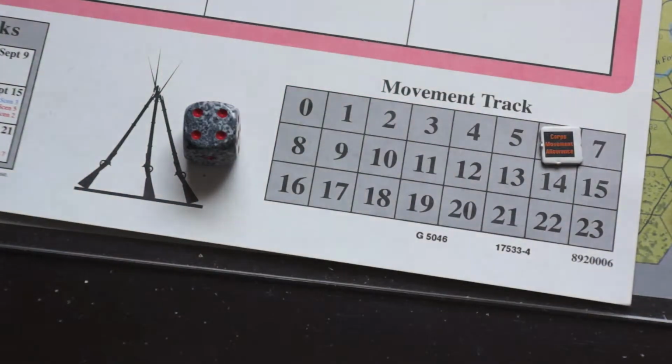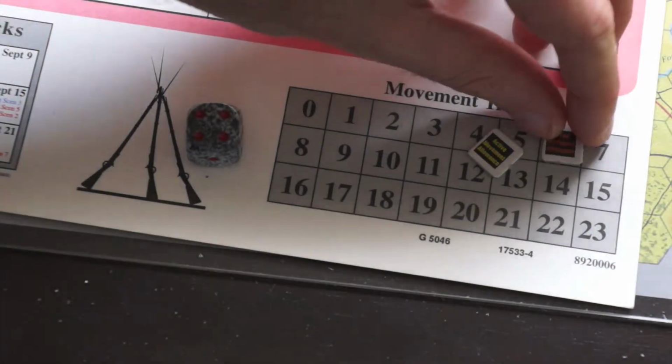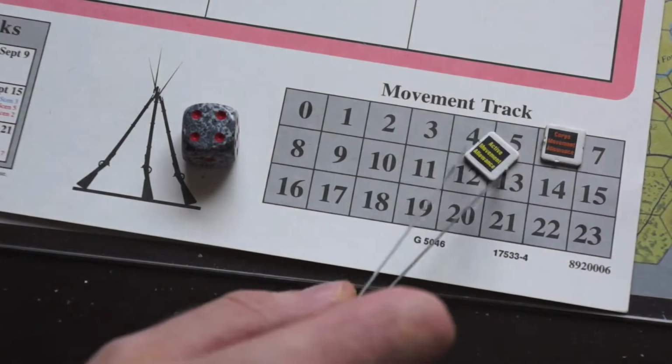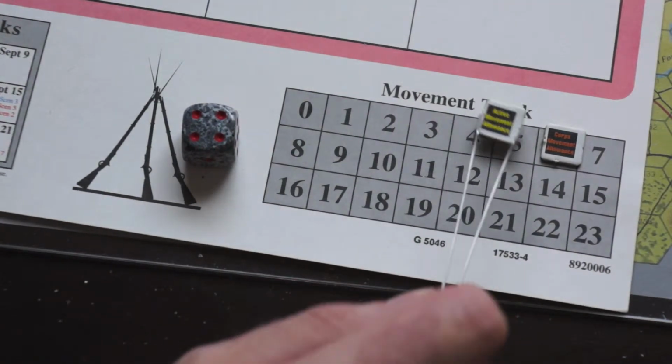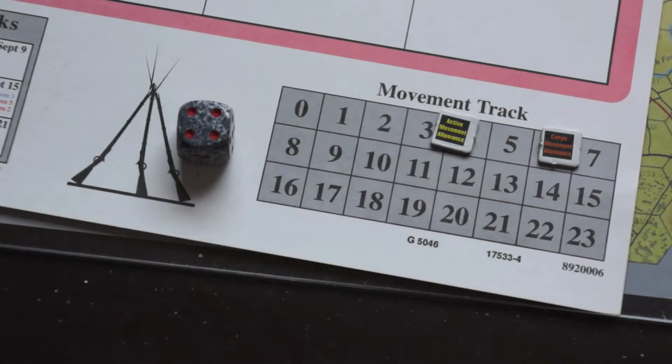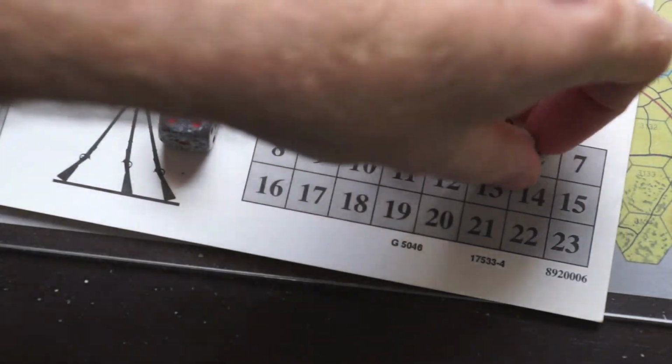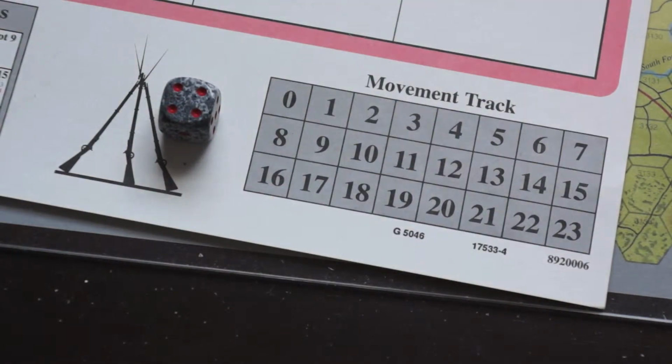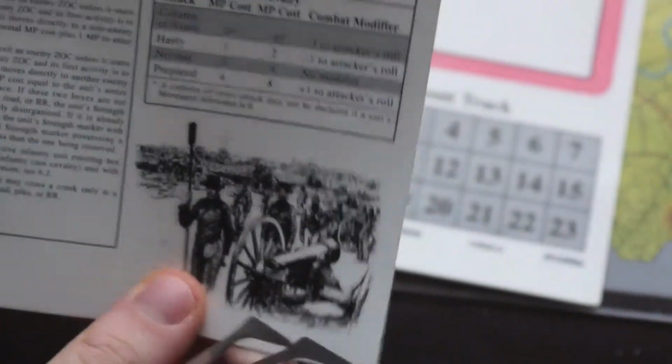And then you move each unit singularly, keeping track of every single unit's movement with this other marker. Why is the movement allowance very important? Because according to how many movement points you get, you can perform or not certain kinds of attacks. Here is a table that shows this. This is basically how combat works.